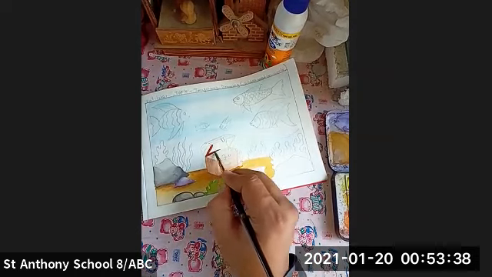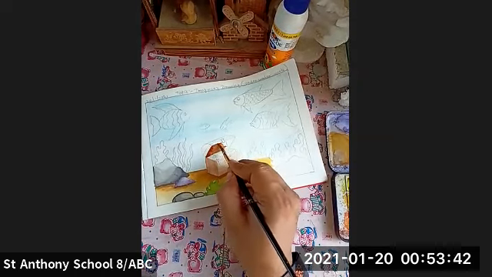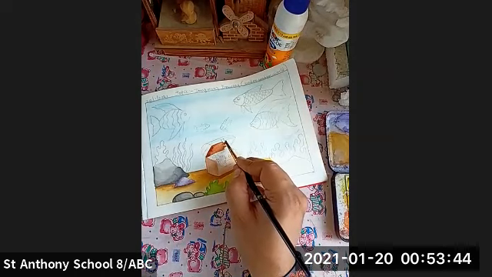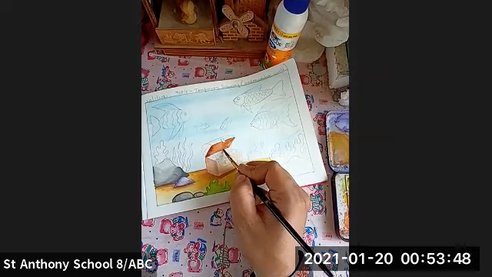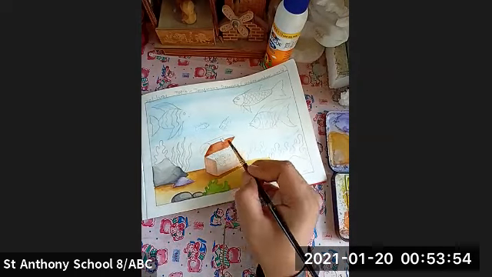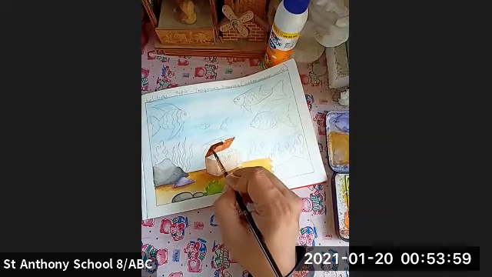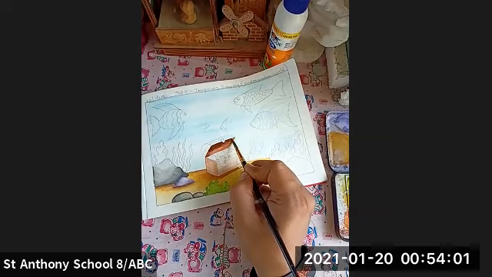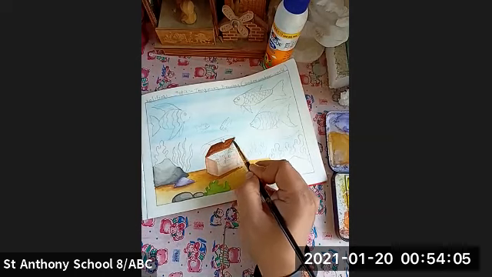Just look at the color shades, how I'm doing it. Same way you're going to do it. You can take a dark brown color and a bit of black, and you can get the darker shade from the top part because it's deep, right? So that's the reason here I'm using a dark brown color shade.